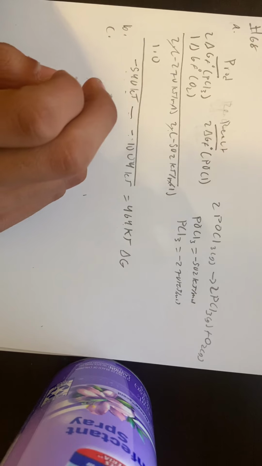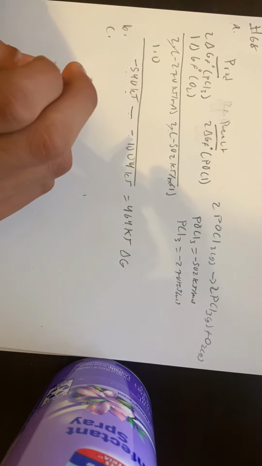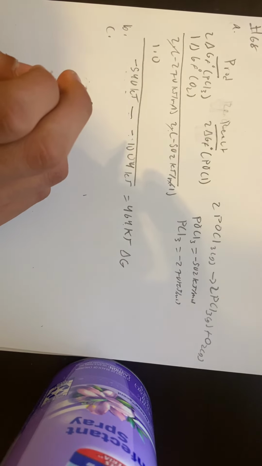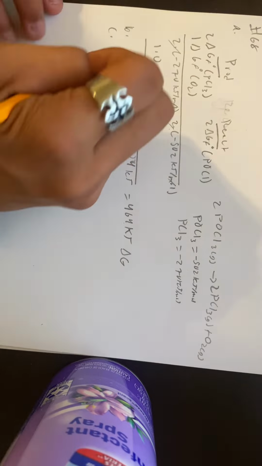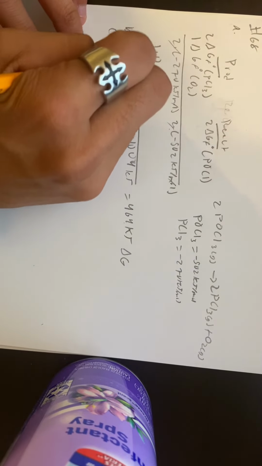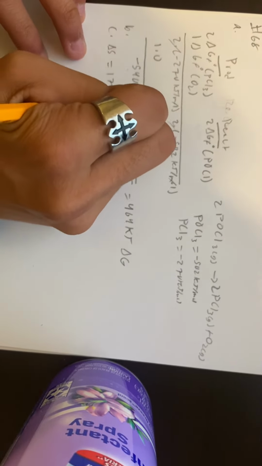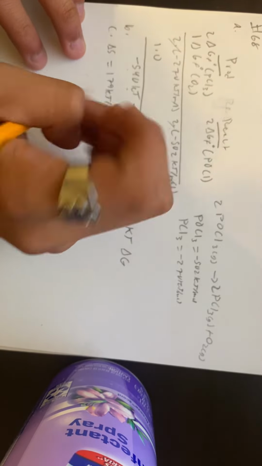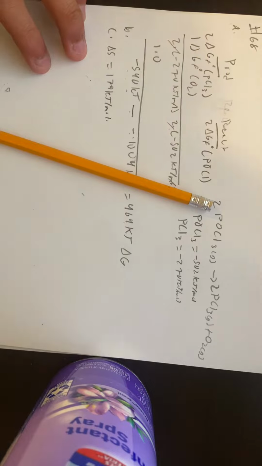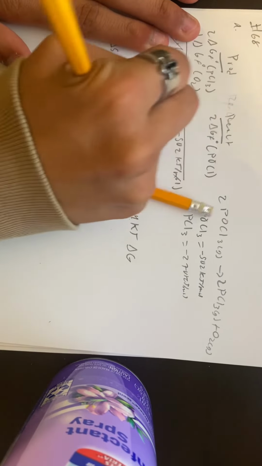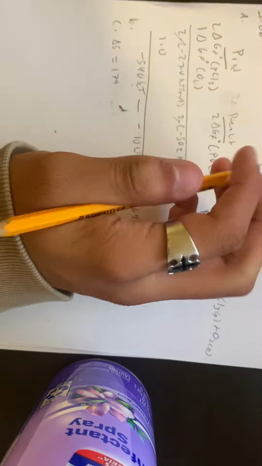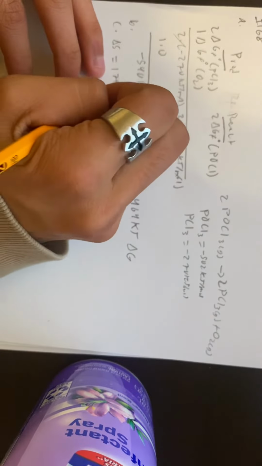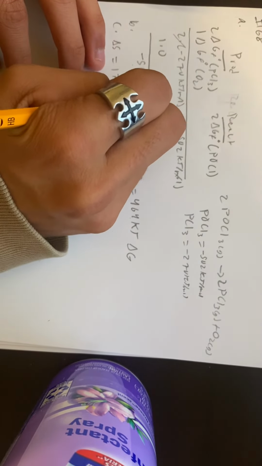We need to find... it gives us the delta S at 179 kilojoules per mole. Delta S is equal to 179 kilojoules per mole. What? Oh, I read that wrong. It is actually 179 joules per Kelvin times mole.